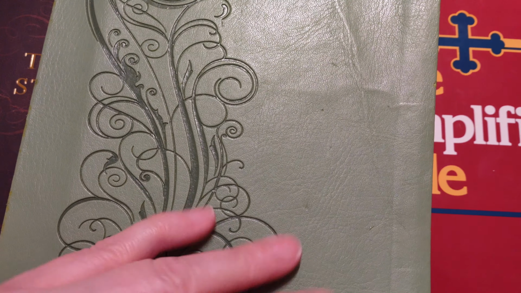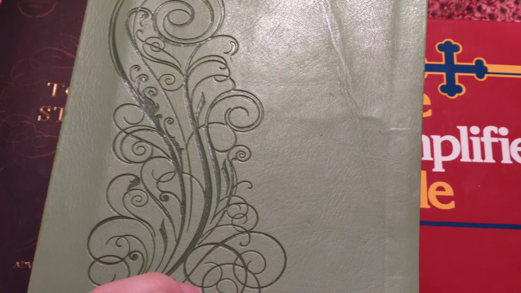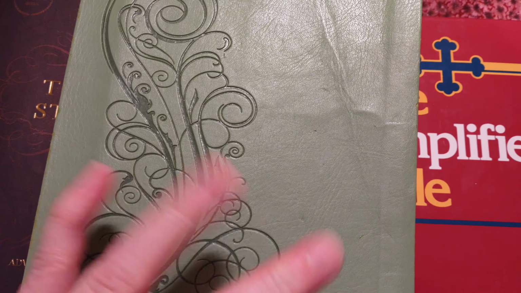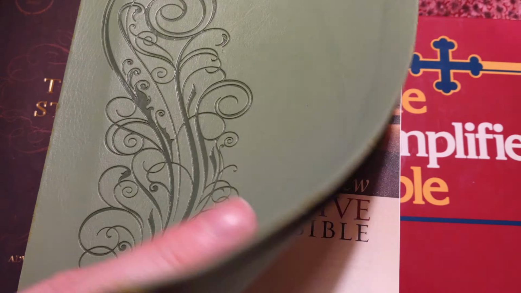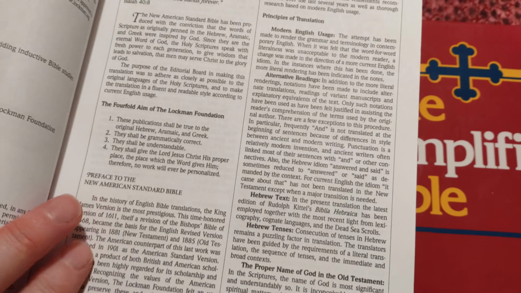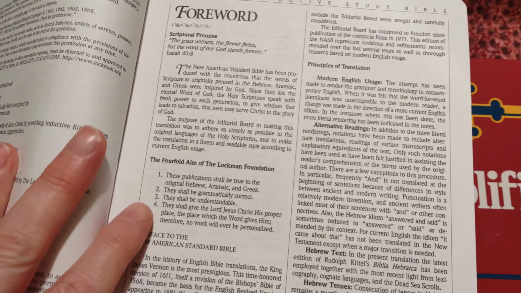Now, I'm going to be doing all this year the inductive study method. And I got this new inductive study Bible. I don't know if this is the new one. Yeah, this is the new one. And let me go kind of show you what you do. And I'll explain to you what I'm doing.